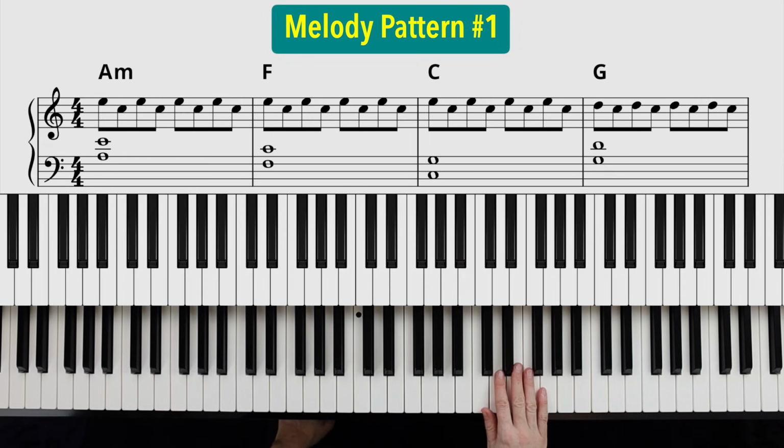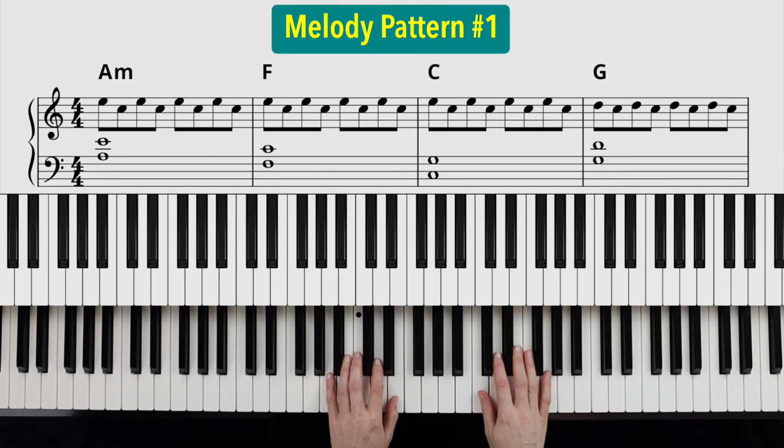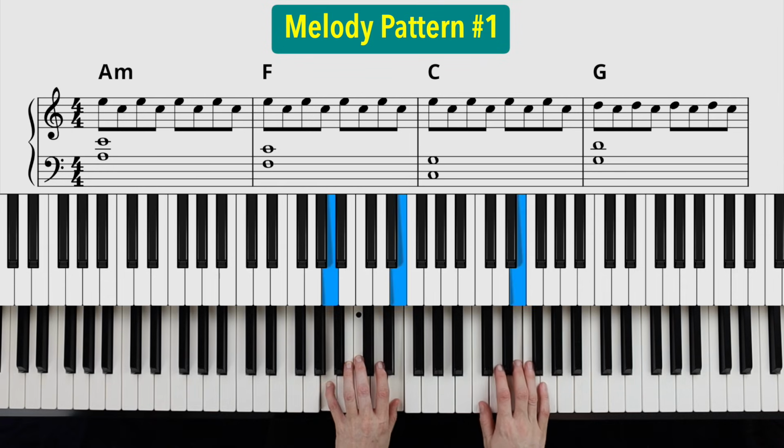Let's look at this together. 3 and 4 and 1 and 2 and 3 and 4 and 1 and 2. So take a look at this and then we will play both hands together. Okay, let's begin. 3 and 4 and 1 and 2 and 3 and 4.